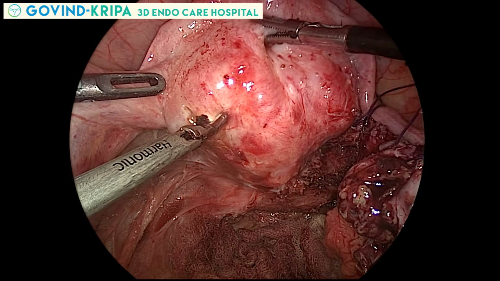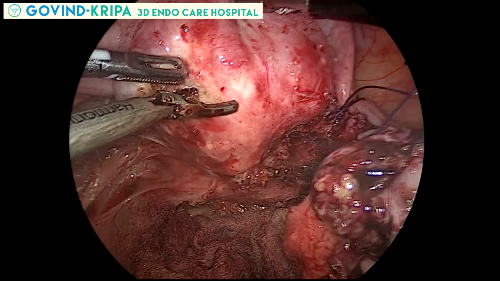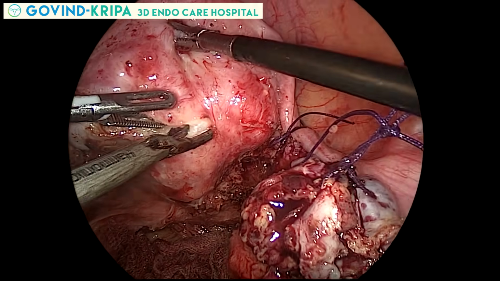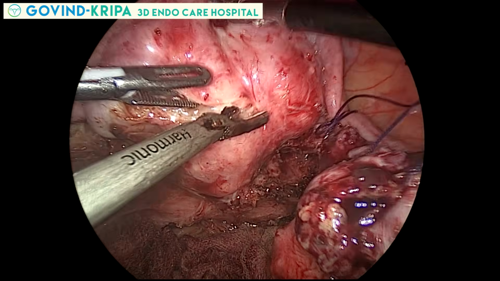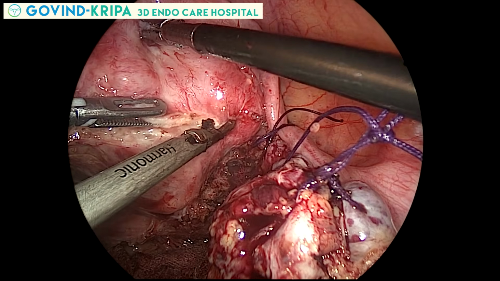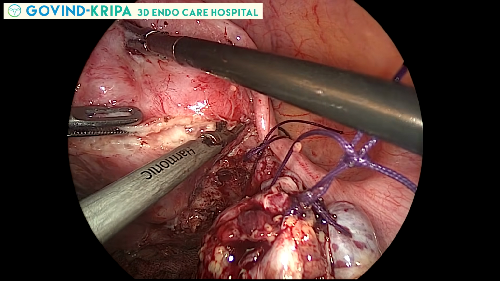In the next part, we move towards the adenomyomectomy. So we take the transverse incision over the posterior wall of the uterus near the fundus, and this incision is deepened a few centimeters till we traverse through the adenomyotic tissue.